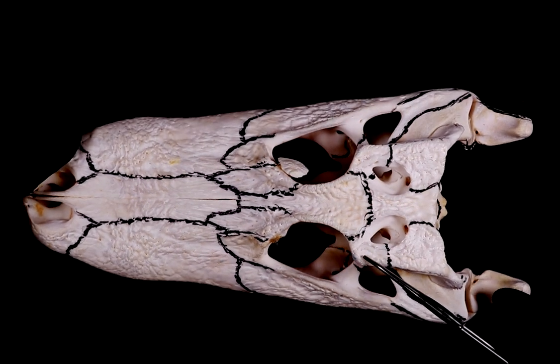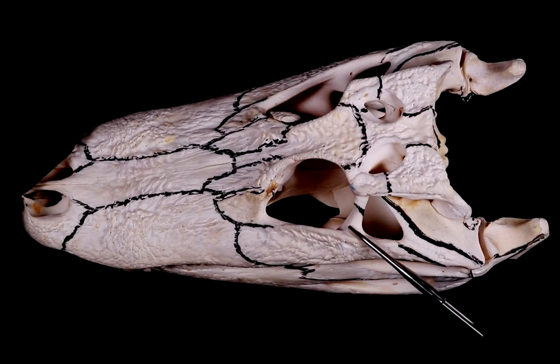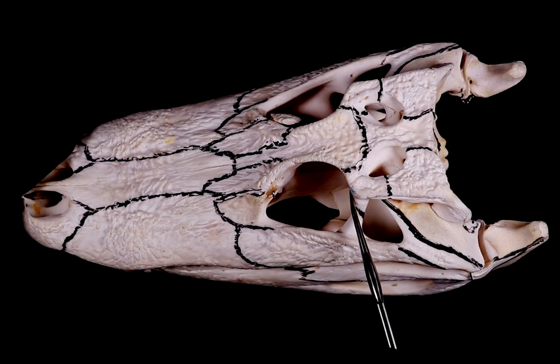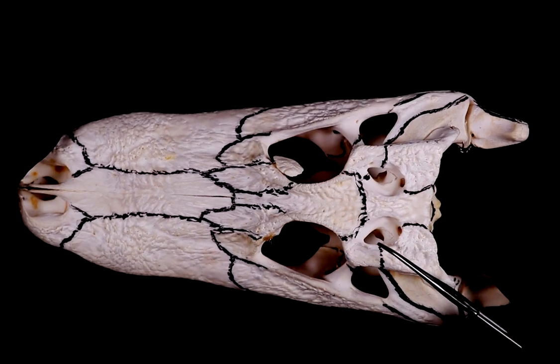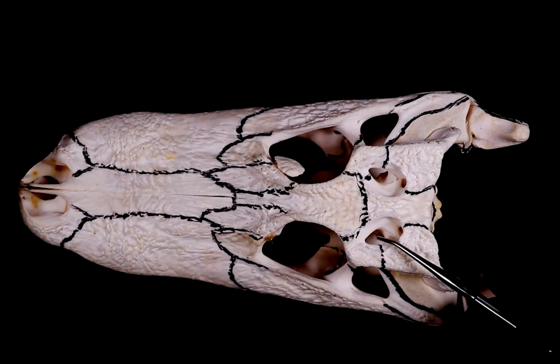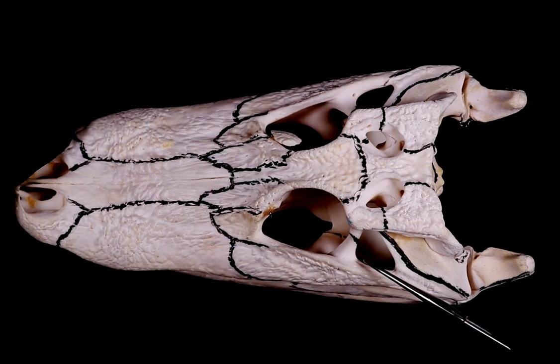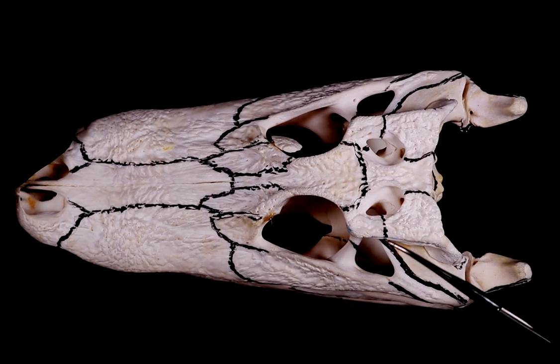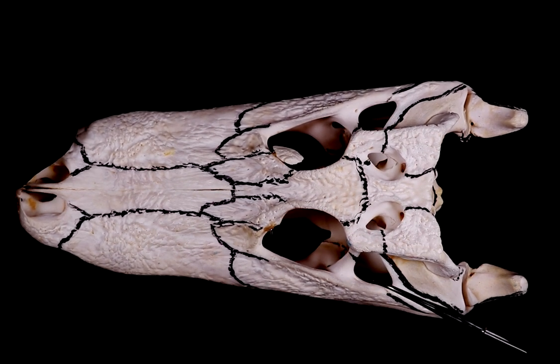Okay? Here we have the postorbital. This bone here is the postorbital, and this makes up the postorbital bar, which is sort of the ridge behind the orbit here. This is the orbit. Okay, here we have the supratemporal fenestra. Here we have the infratemporal fenestra. So these two holes here, right, is what makes this a diapsid, two holes.